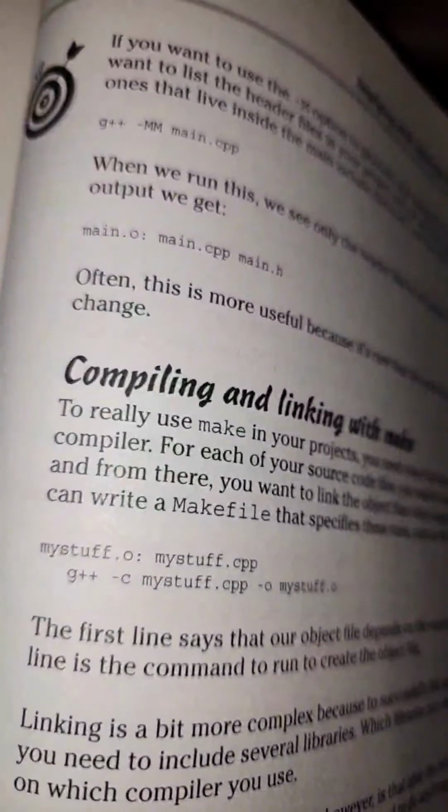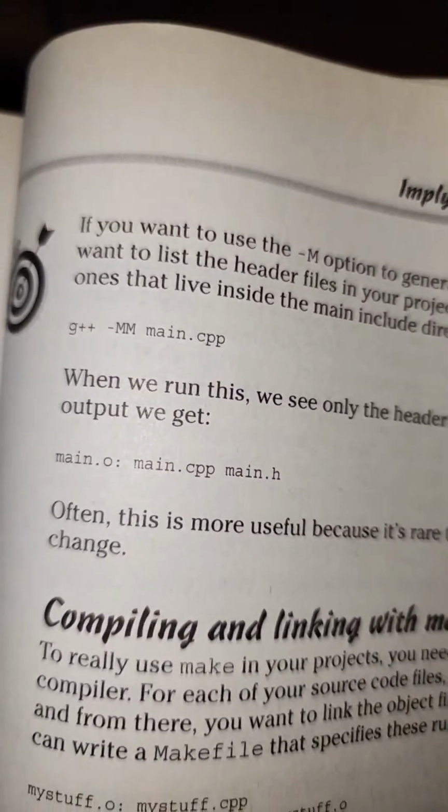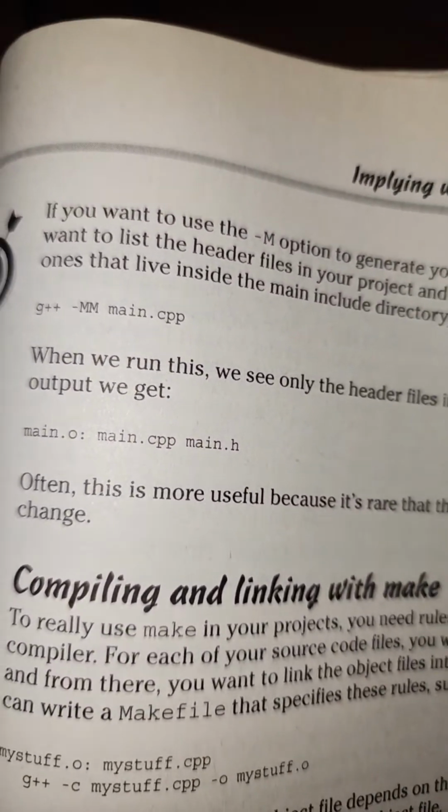Tip: if you want to use the -M option to generate your dependencies, but only want to list the header files in your project and not all those other bizarre ones that live inside the main include directory, you can throw in an extra M. So that looks like this: g++ -MM main.cpp.